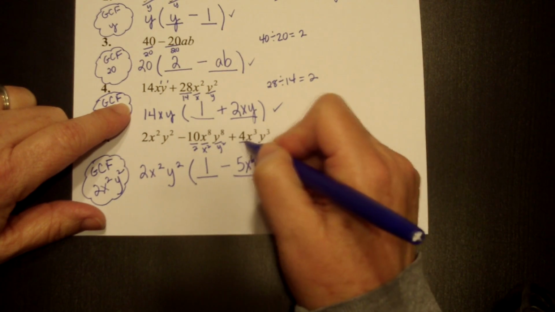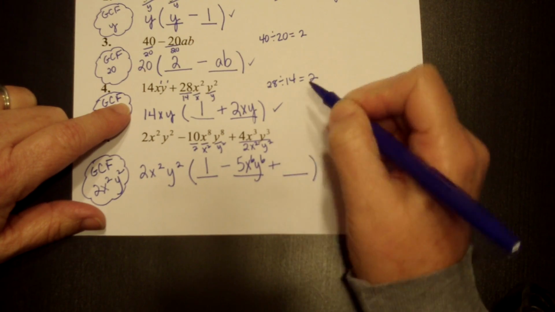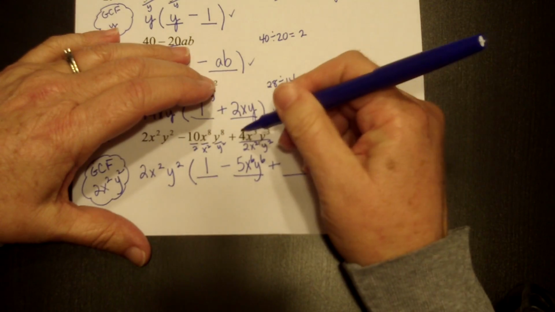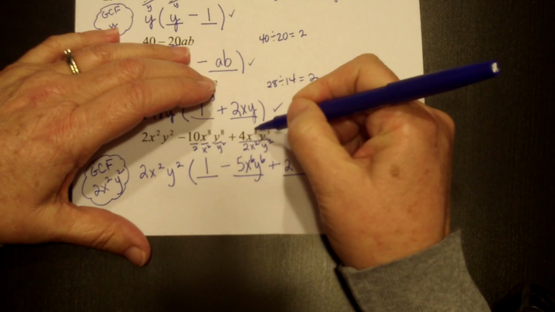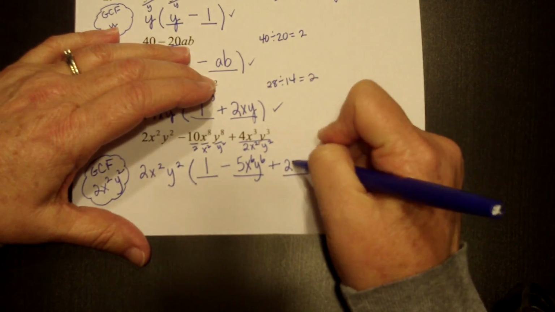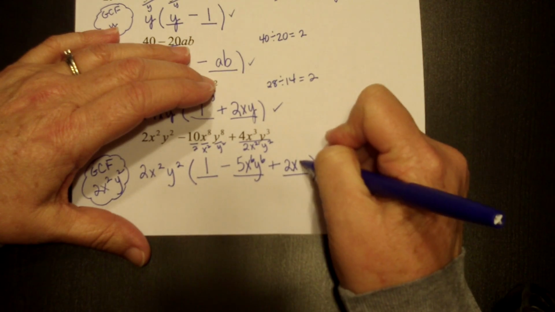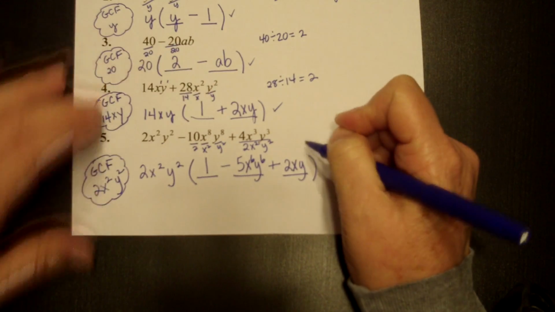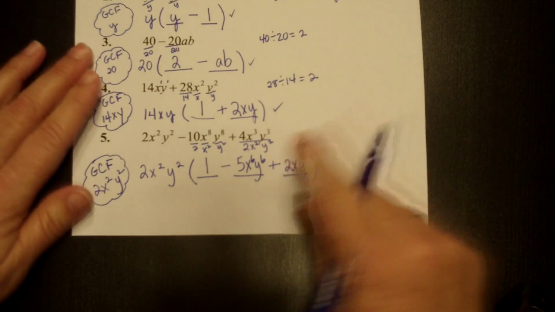All right, last one. Put the 2x squared, y squared on the bottom. 4 divided by 2 is just 2. 3 subtract 2 is 1, so that's x to the 1st. 3 subtract 2, that's 1, so that's y to the 1st. Is there anything common? No. And now let's check it.